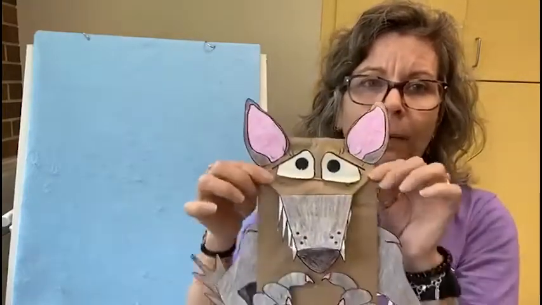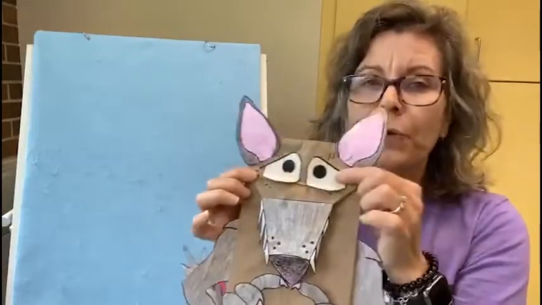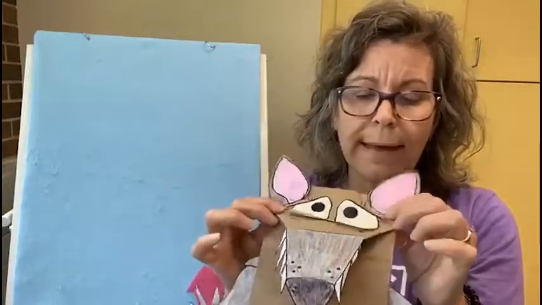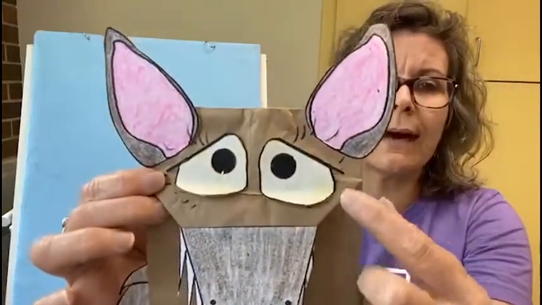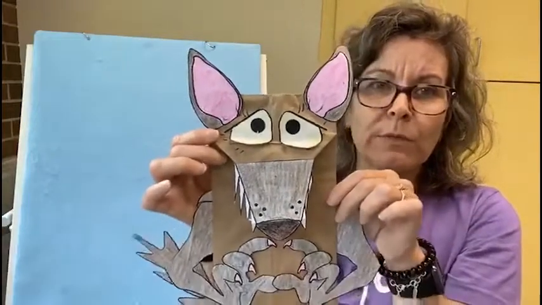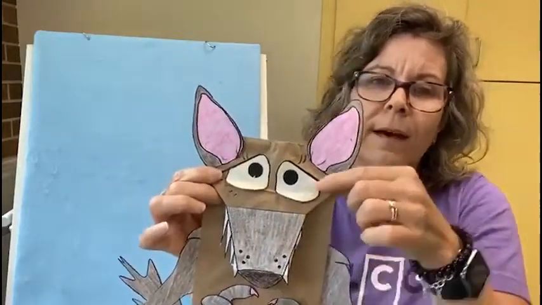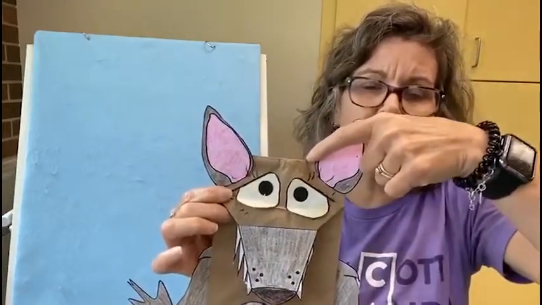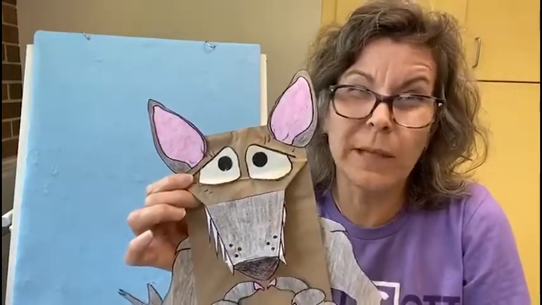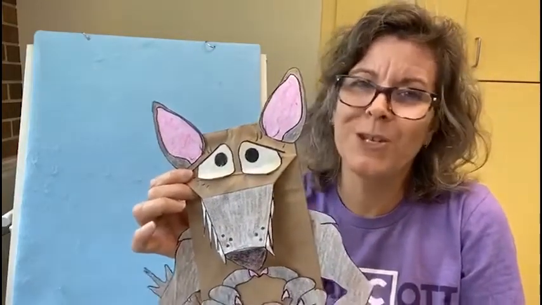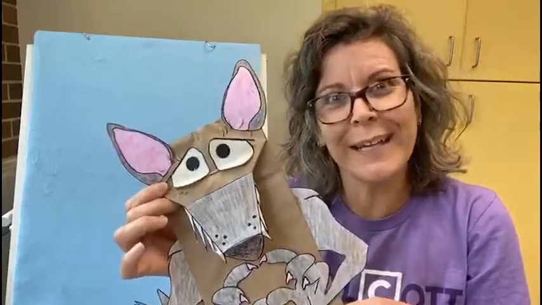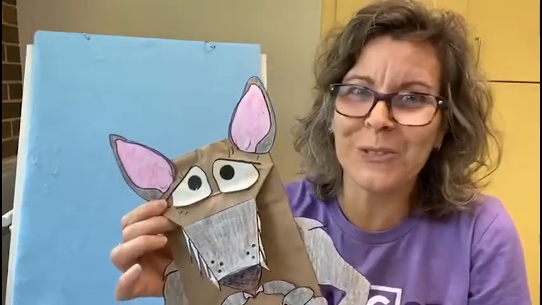And the other thing I wanted to tell you was, for the eyes, if you have the eyebrows pointing down like that, it'll give more of a sweet look. If you have the eyebrows pointing up this way, it'll look more of a mean wolf. So that's up to you which wolf you would like to have, the big bad wolf or the sweet little wolf.